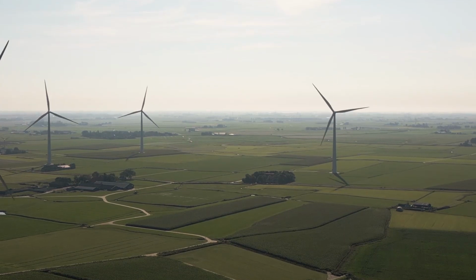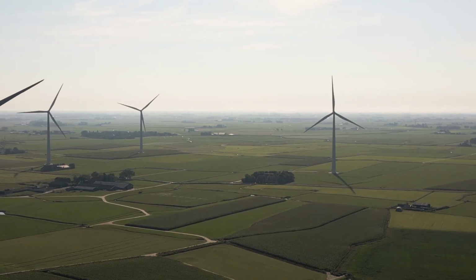Analyzing both seasonal and annual wind patterns is essential for a comprehensive assessment of wind resource and effective project management.